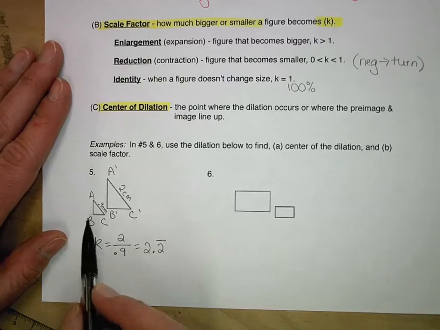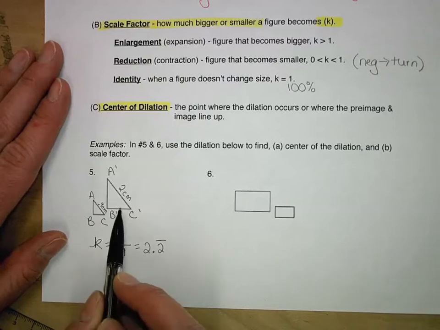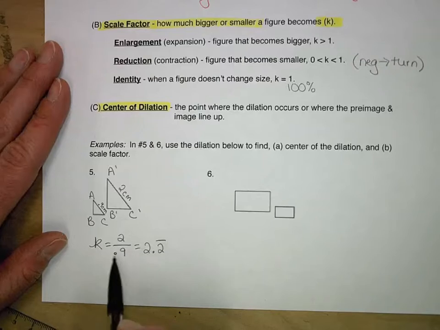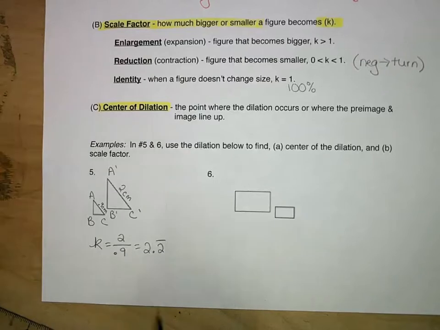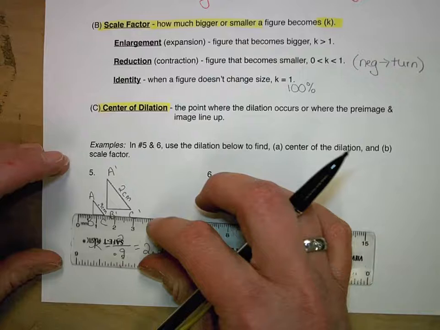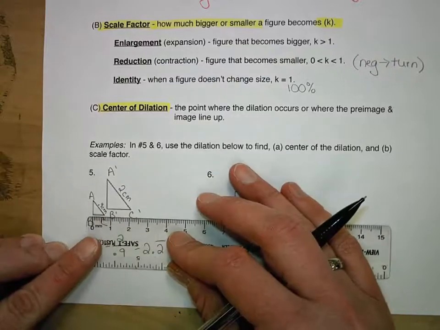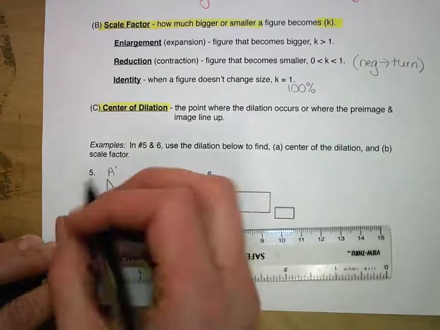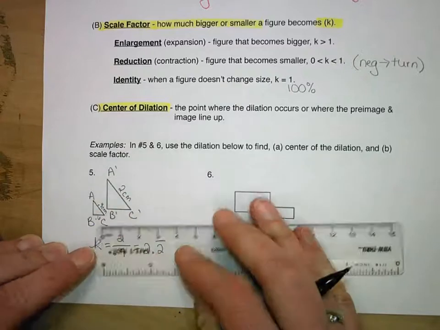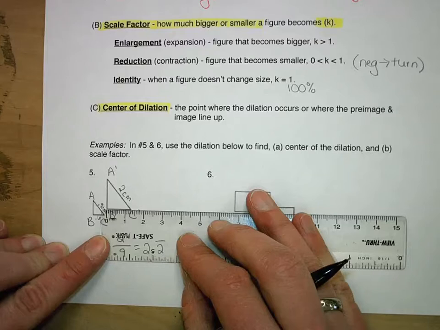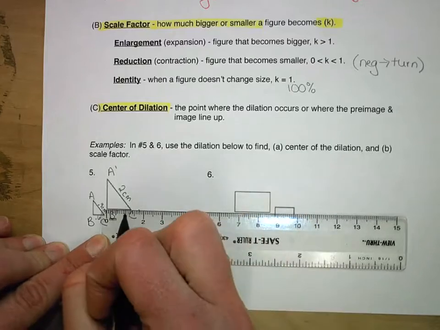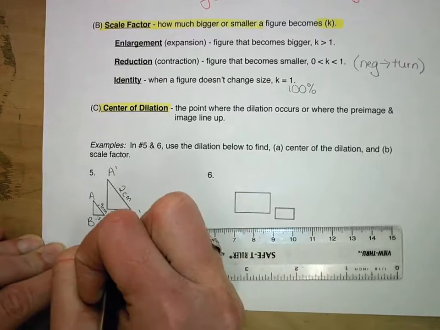Now, you should be able to measure any of these sides, and when you divide it out, you'll get this number. So if you don't believe me, I'll try this. Let me just measure this. So that's about 0.6, and that's about 1.3.